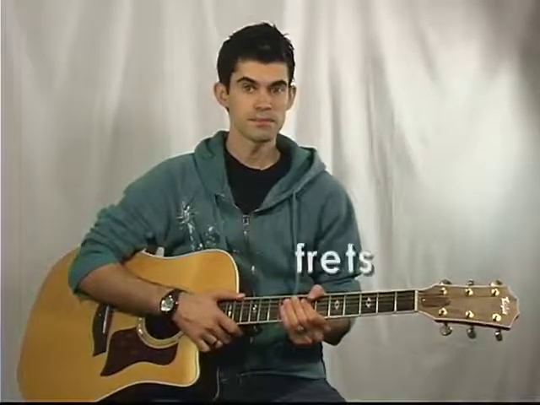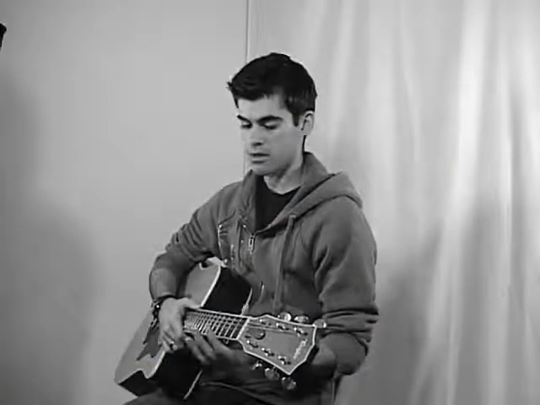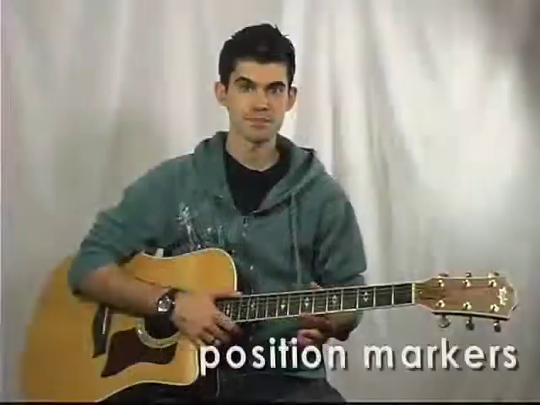The spaces on the neck of the guitar are called. There are markers that tell you where exactly you are on the fretboard, and those are called. If you look carefully at the neck, there's a piece that extends out onto the body of the guitar where your fingers play, and this is called.